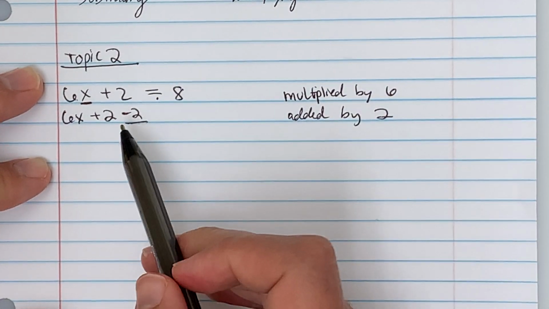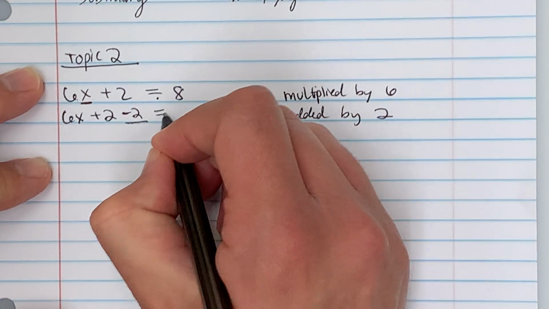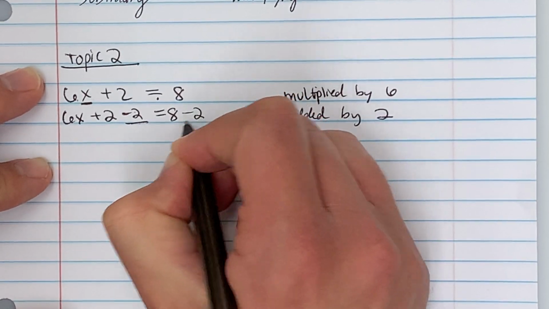Now, whatever we do to one side of the equation, we have to do on the other. Both sides have to remain equal. So we're gonna bring down the equal 8 and subtract 2.